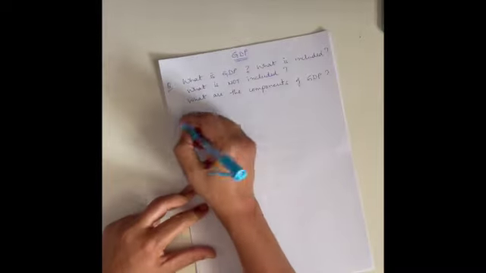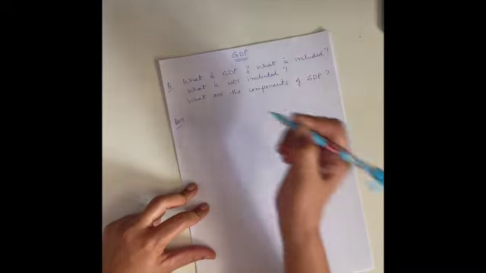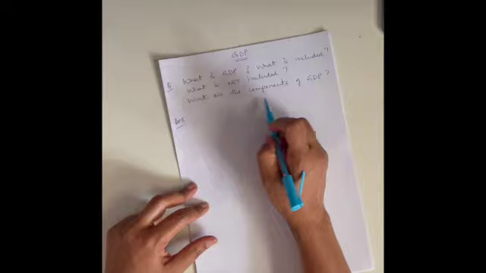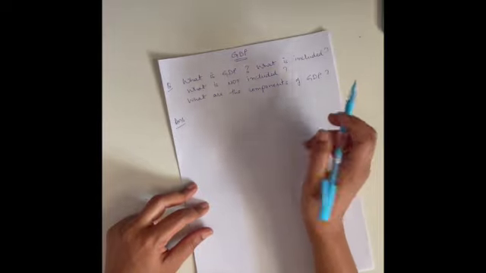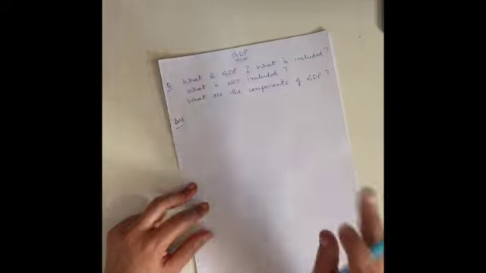Today my topic is GDP, Gross Domestic Product. I'll take up a few questions on GDP and we'll try to answer them. The first is, what is GDP? What is included? What is not included? And what are the components of GDP? So we'll try to answer these.